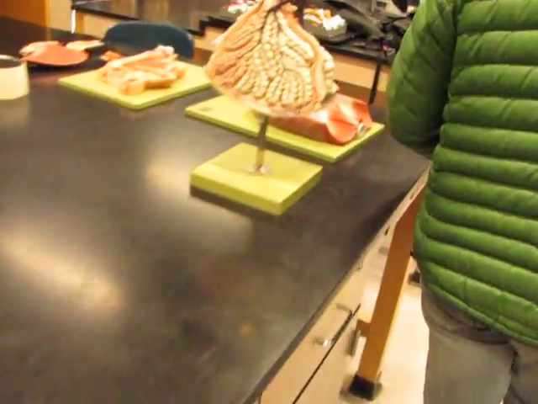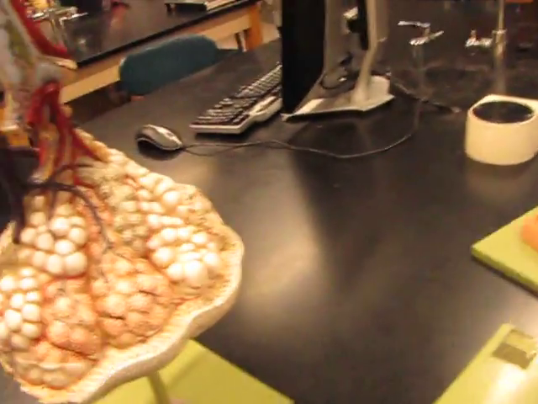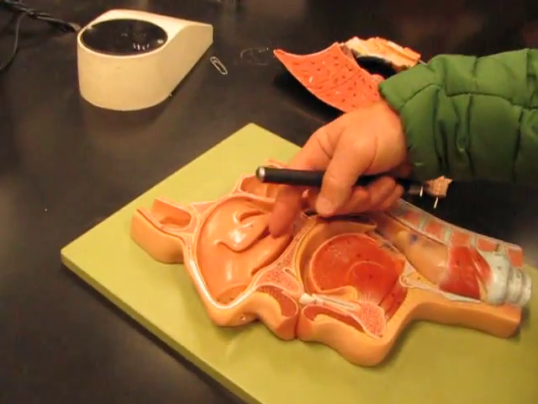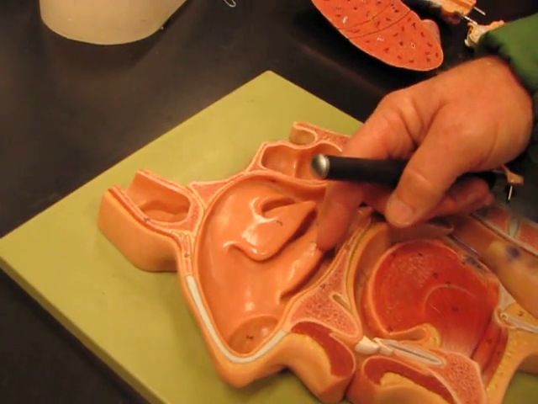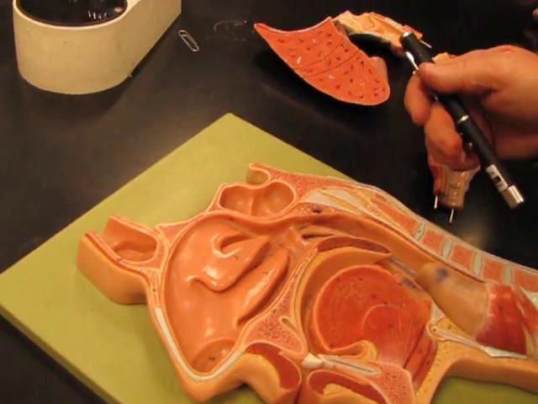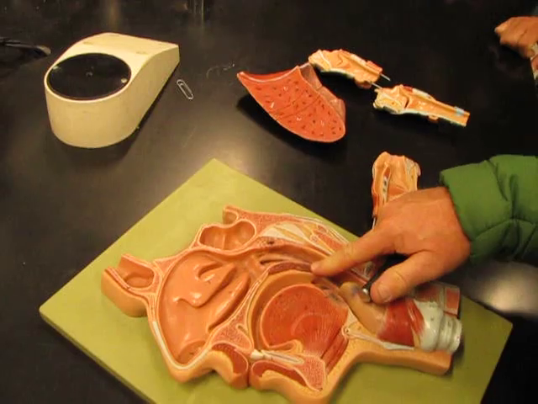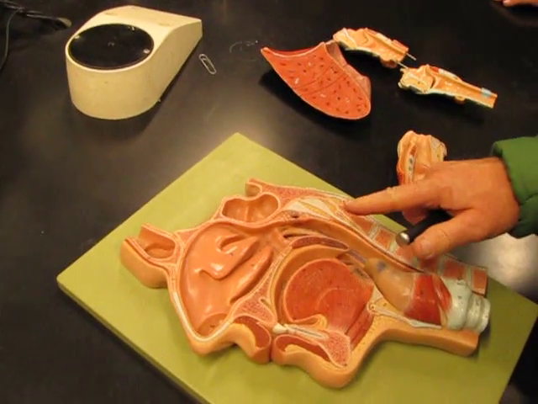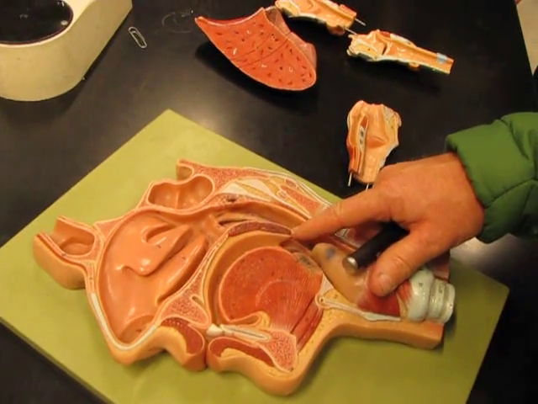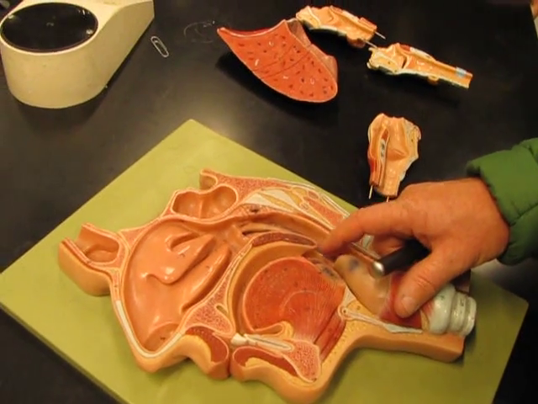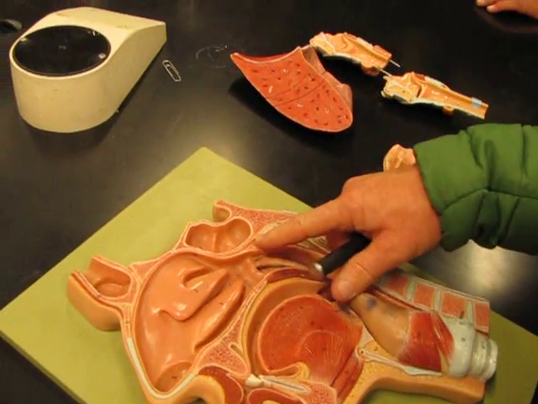Respiratory system. On the respiratory system, you have the nasal cavity with turbinates. You have a superior, middle, and inferior nasal turbinate. Okay? You have a uvula. We have hard palate, soft palate, uvula. We have lingual tonsils. We have pharyngeal tonsils and palatine tonsils.